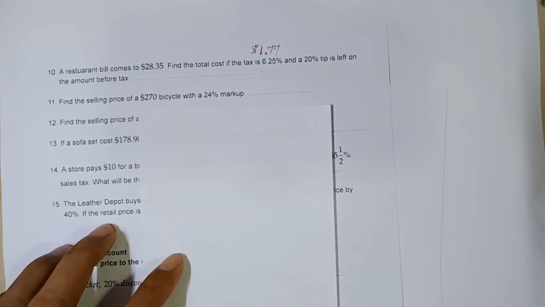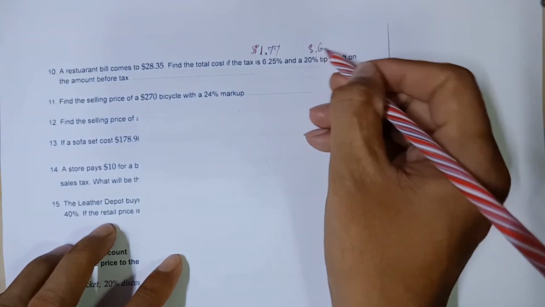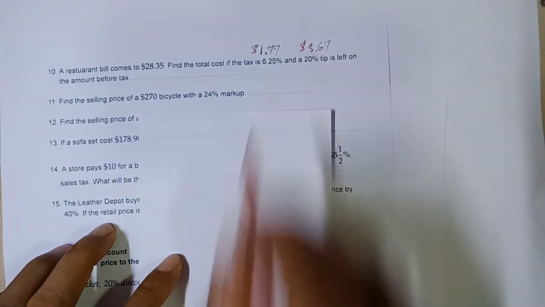20% tip, so you have 28.35, you times with 0.2, so the tip is going to be $5.67. That's for the tip.